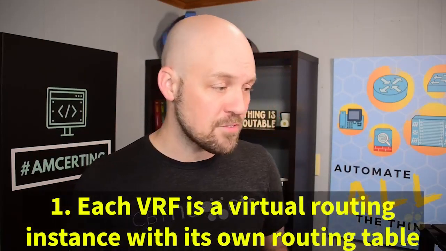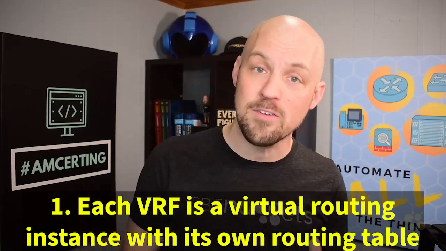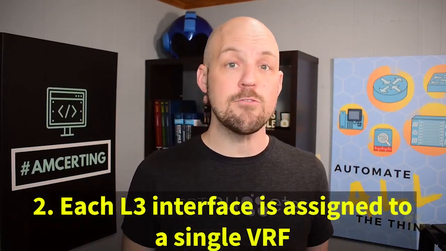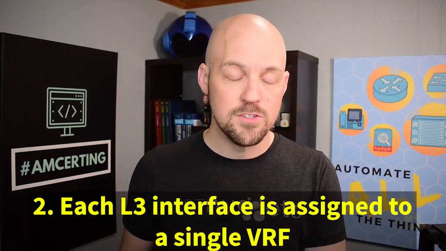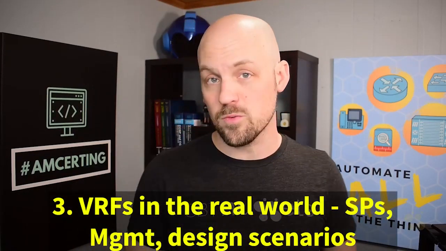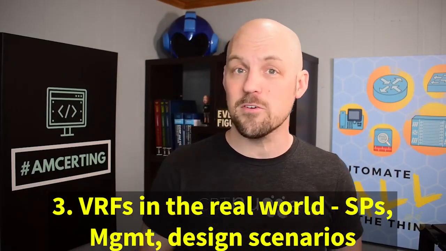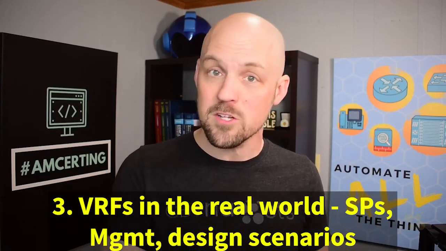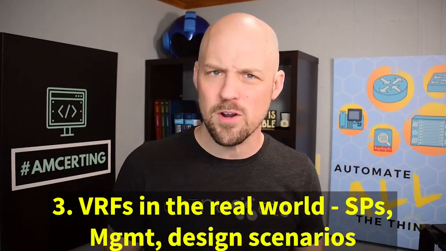So as we look at VRFs, first of all, each VRF is its own virtual routing instance. Each VRF has its own routing table. And when we're configuring VRFs, we need to assign each layer 3 interface into its own VRF, keeping in mind that every interface by default is part of the default VRF. Lastly, there are real-world use cases. We think about service providers and we think about the management interfaces. We will see a lot of Cisco devices leveraging VRFs just from a management perspective. And lastly, again, just outside-the-box thinking as far as how we do our network designs.